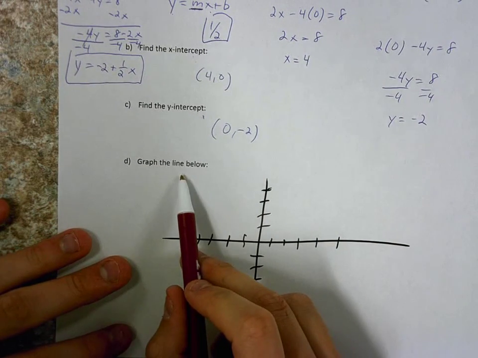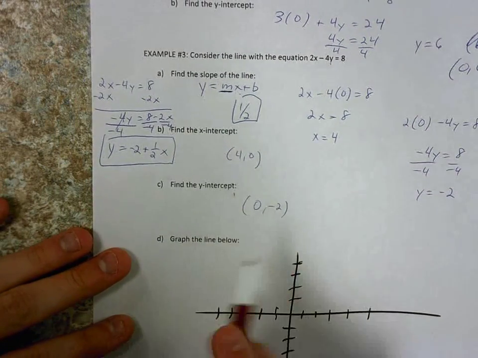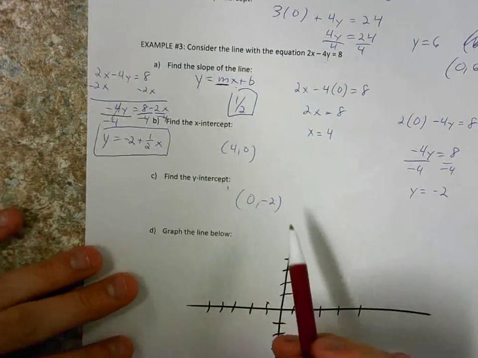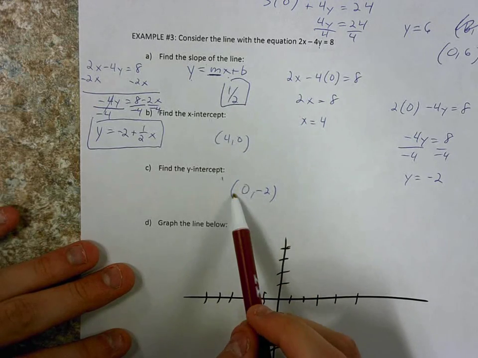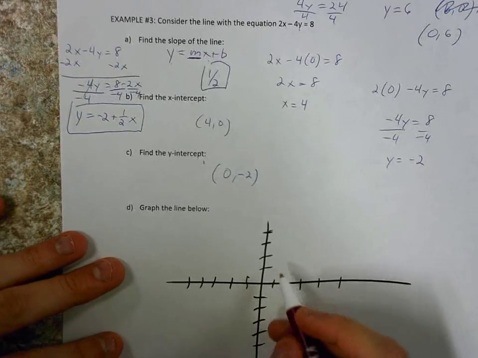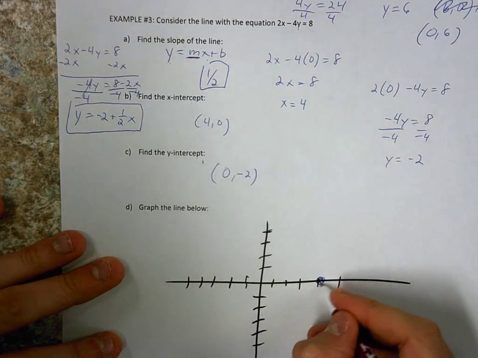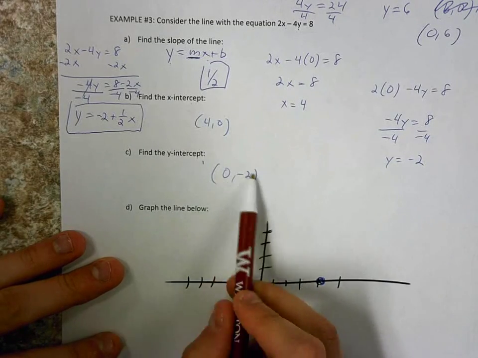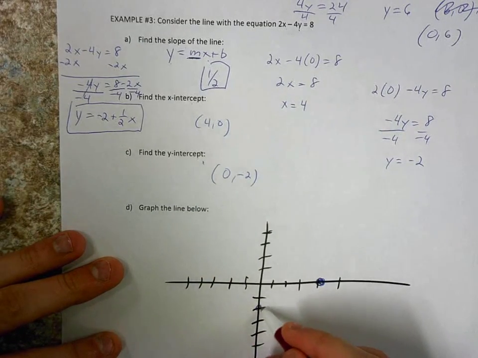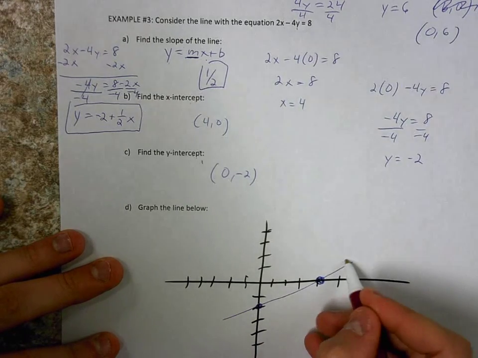So if we need to graph this line here, let's just use our 2 intercepts. That's the easiest way. There are a lot of ways to graph a line. But if you have an x-intercept at 4, 0, that's 1, 2, 3, 4, right here. Then we have 0, negative 2, so that's 0, that's here. There we go. If you have your 2 intercepts.